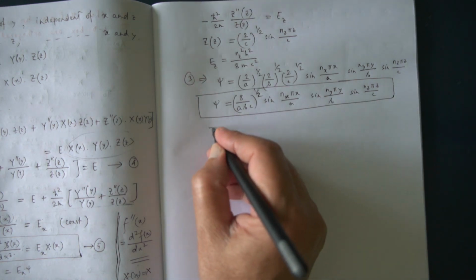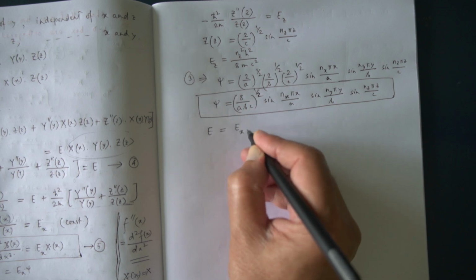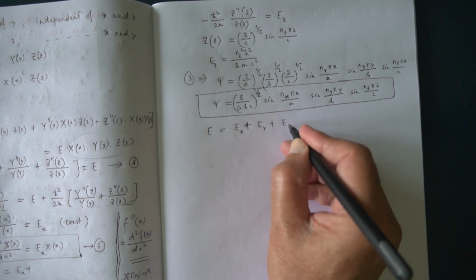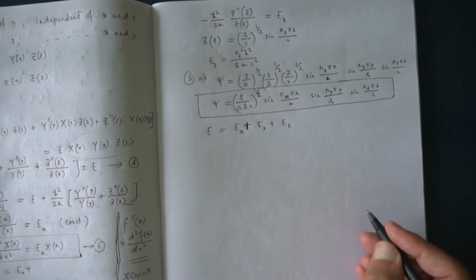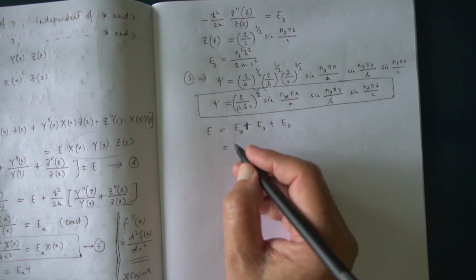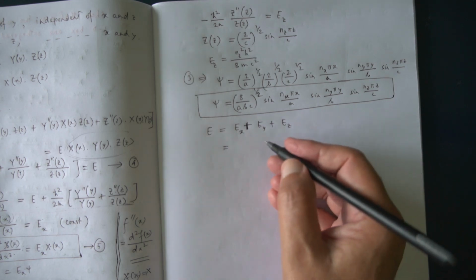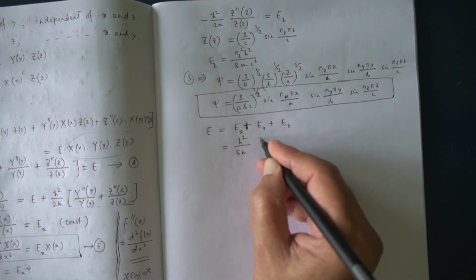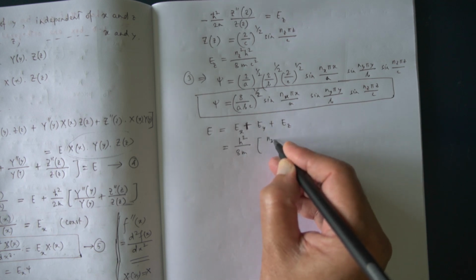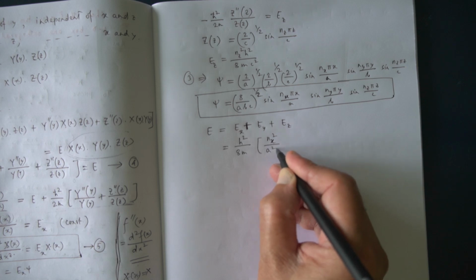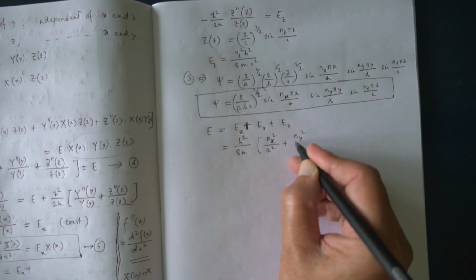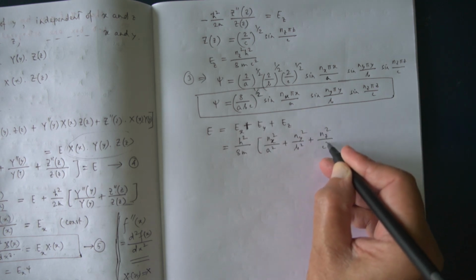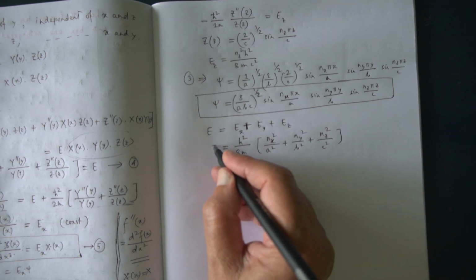Then what is the total energy? Total energy will be equal to Ex plus Ey plus Ez. So this will be equal to h square by 8m, times (nx square by a square plus ny square by b square plus nz square by c square). So we are getting the value of energy.